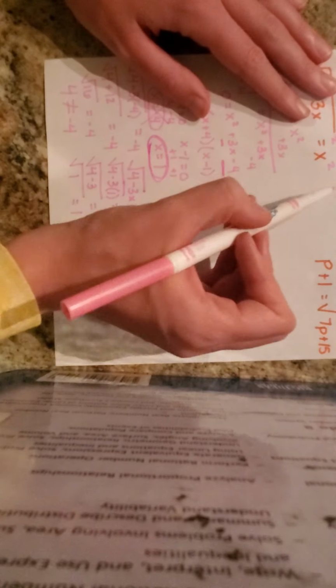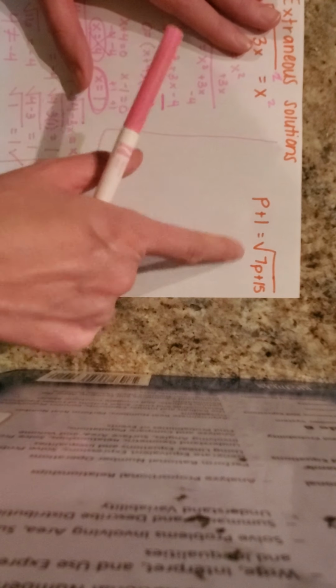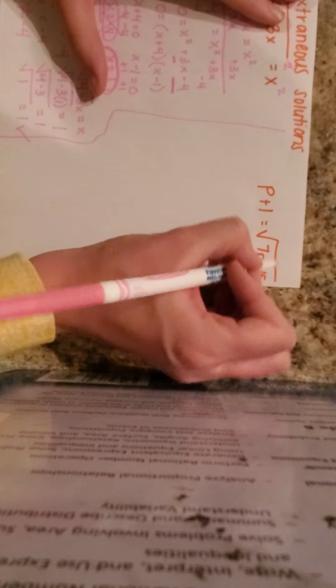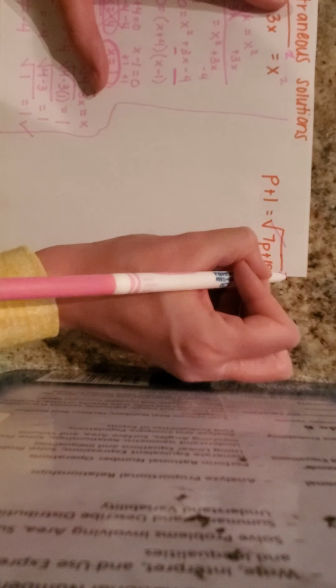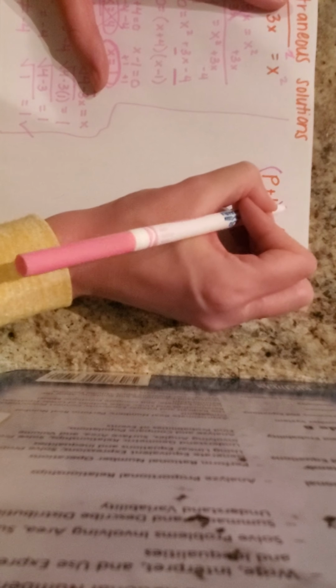Okay, let's try one more example like this. If I'm solving for p here, the first thing that I need to do is get rid of my radical. So I'm going to square both sides. So I'll square this to do the inverse and cancel it out. And when I square this side, you want to make sure you're squaring that whole expression.